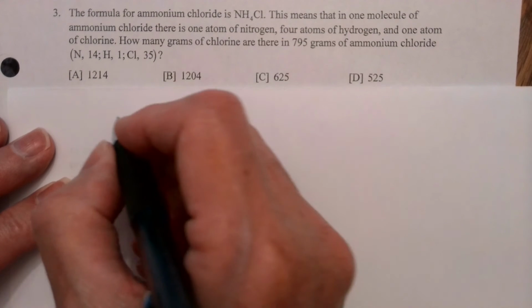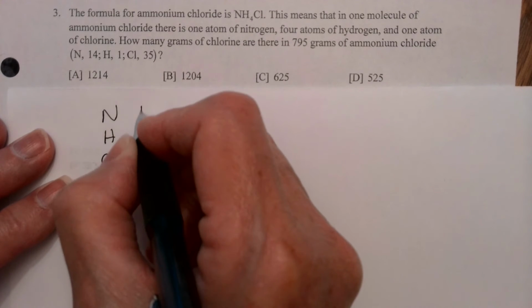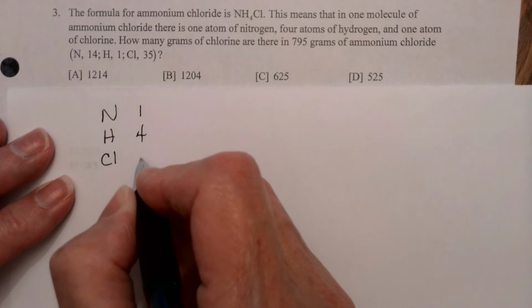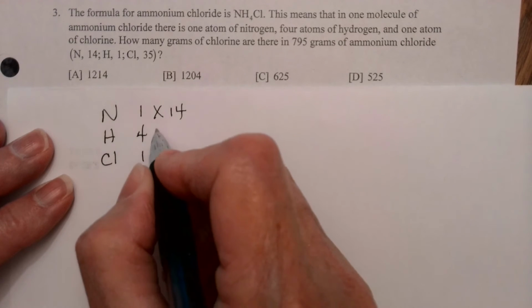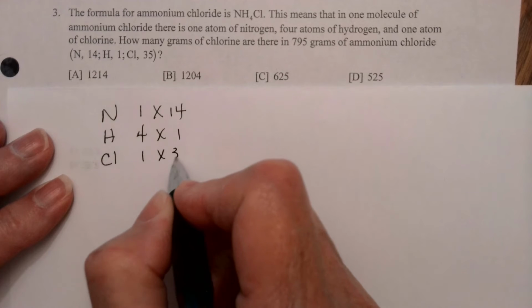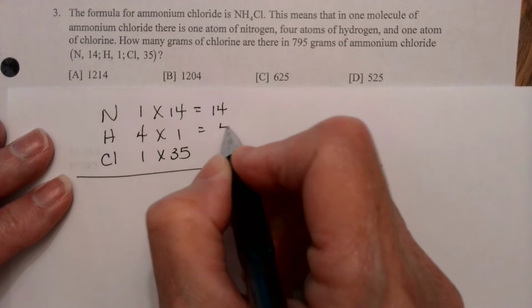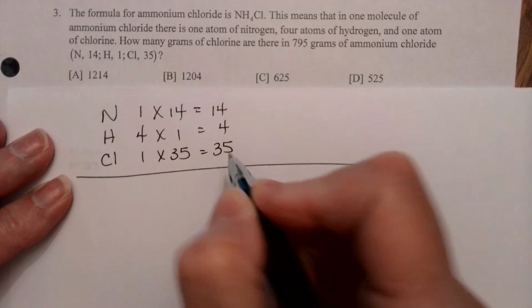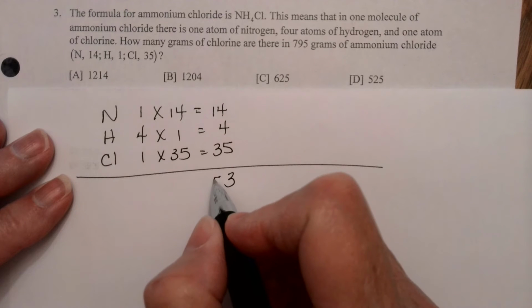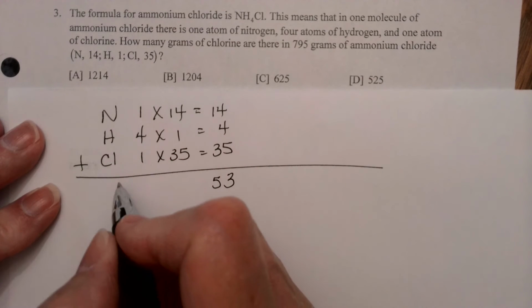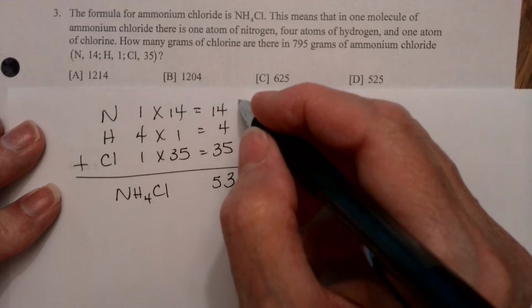So again, NH4Cl. 1 of these, 4 of these, 1 of these. Go to the end. Times 14, times 1, times 35. Multiply these out. Add them up. 53. If I add this up, I get the compound they give me.